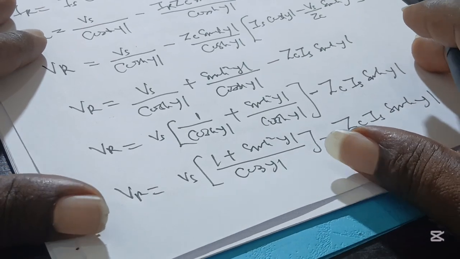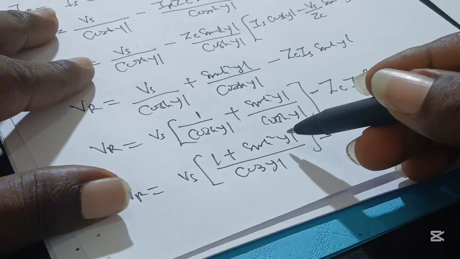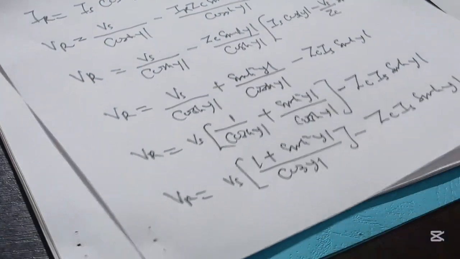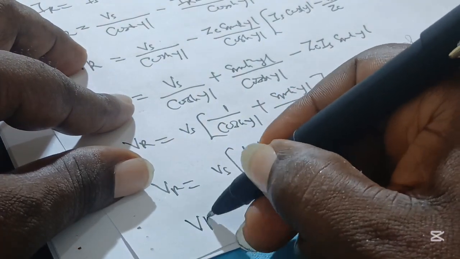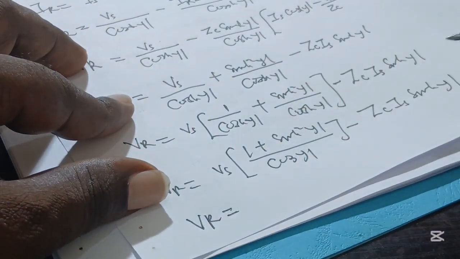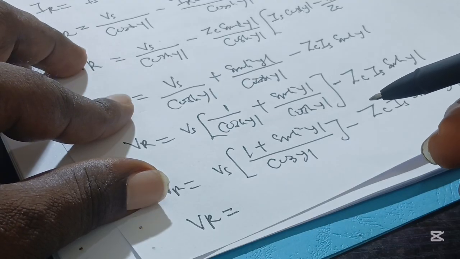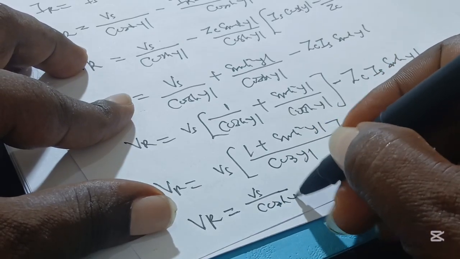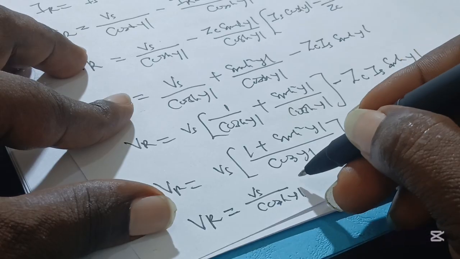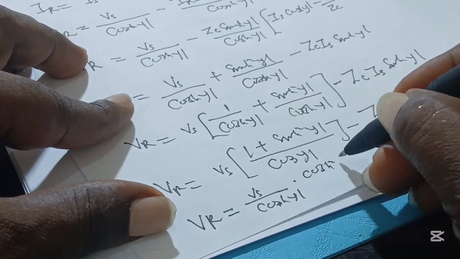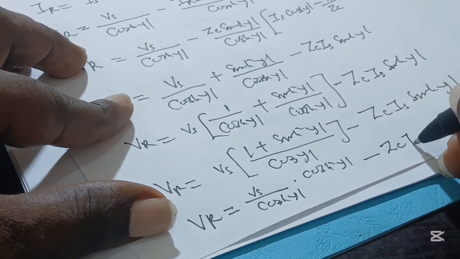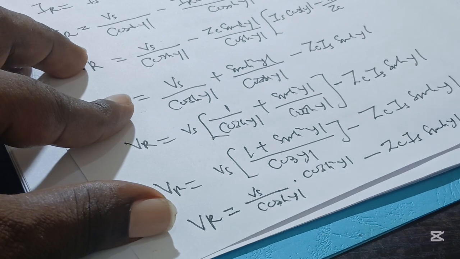So at this point, we can introduce cot square at this point, and when we recall this identity that we had, at this point we can have that VR equals VS divided by cot YL, we multiply by cos square YL, that is from here, and we subtract it with the sin YL.